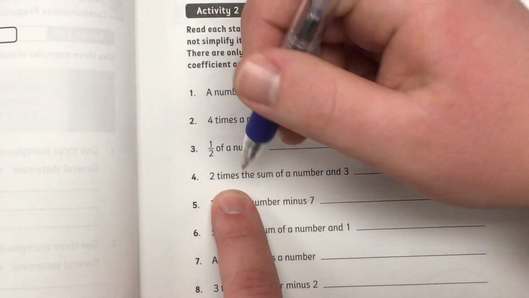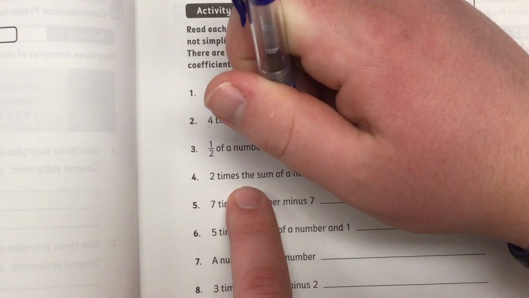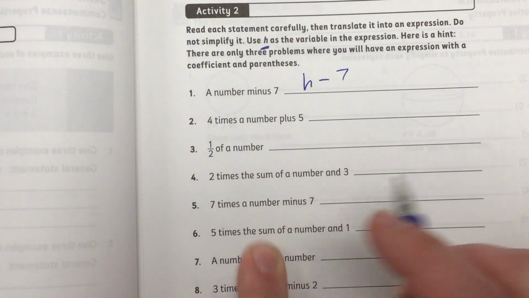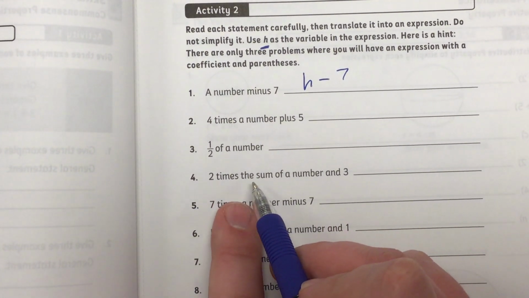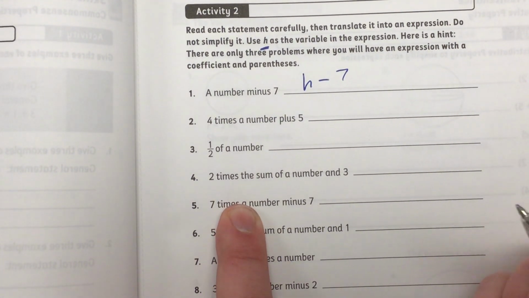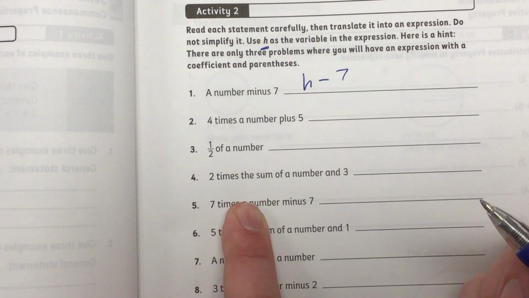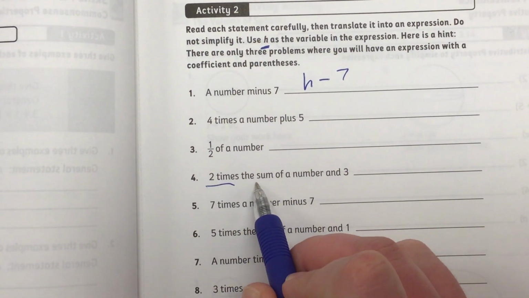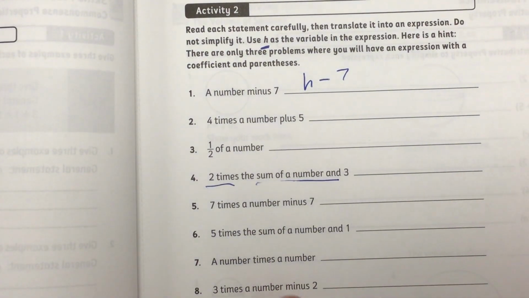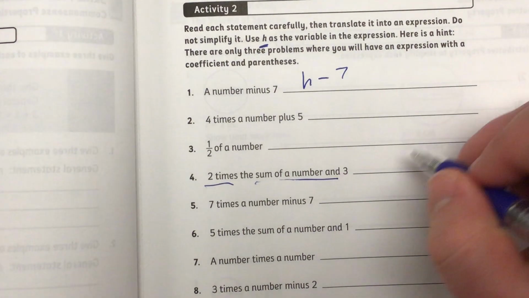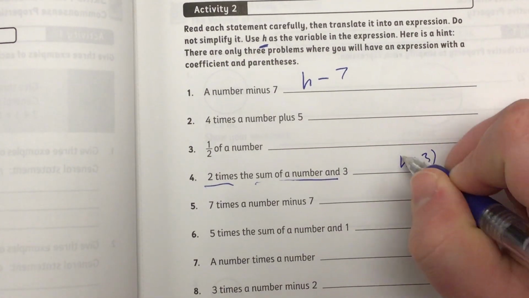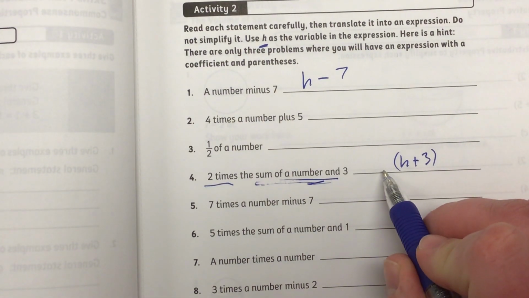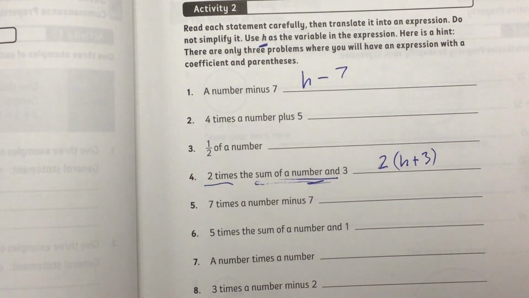All right, we have 2 times the sum of a number and 3. So we had one like this on our notes. What do we have to do? Parentheses. We have to use parentheses. Where? On the h and the 3. If we have 2 times, and then our parentheses would be the sum of a number and 3, right? So we have h plus 3 in parentheses, because that's what it's telling us to add, a number and 3. And then what goes in front? 2. All right, well, starting to see.